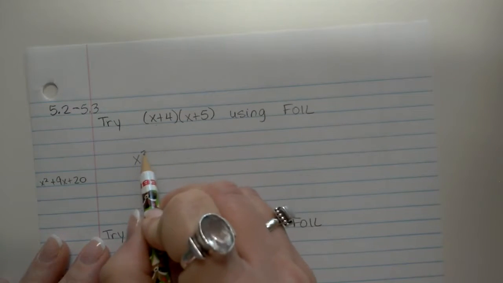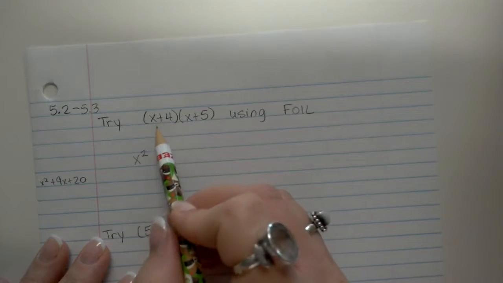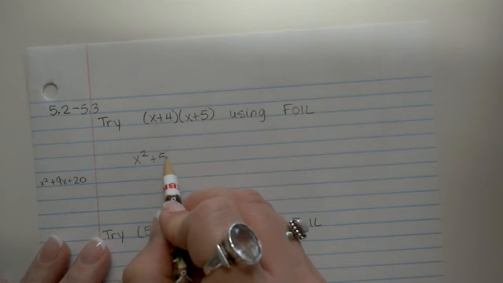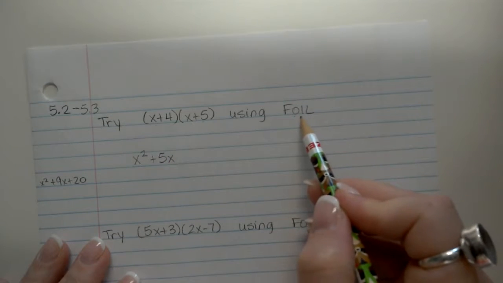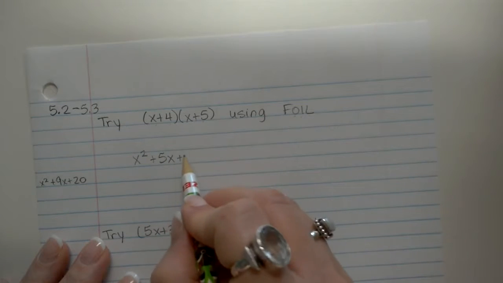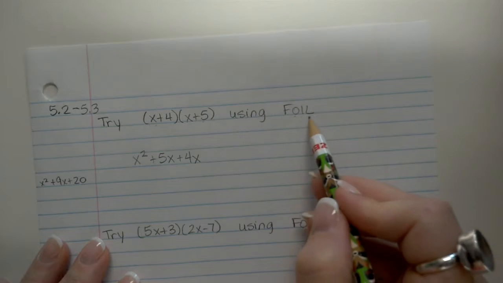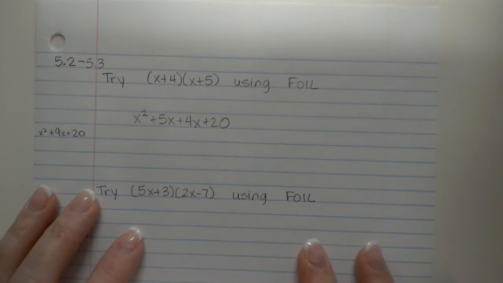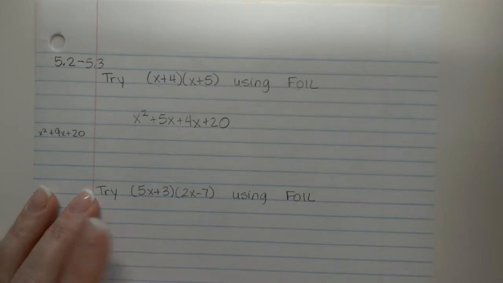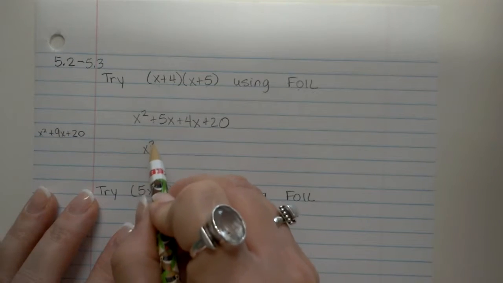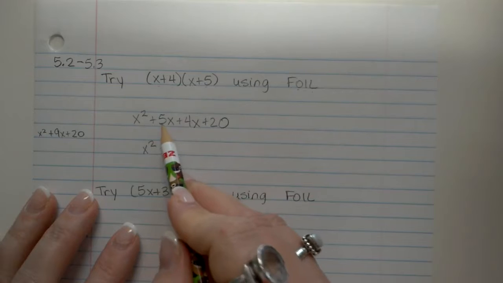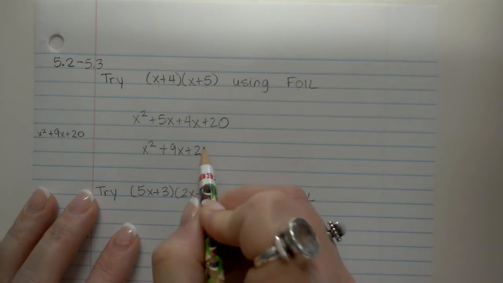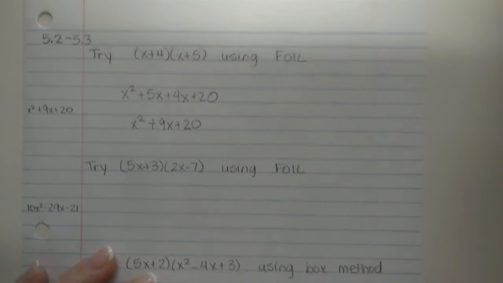x times x is x squared. That's first. Outside is x times 5, which is 5x. Inside is 4 times x, which is 4x. And last is 4 times 5, which is 20. Now I want to look at this and see if I can combine any like terms. There's only one x squared term, but there's 5x and 4 more x, so I have 9x. And then I just have one constant term.